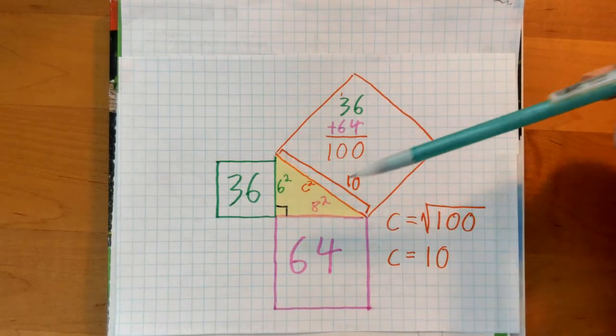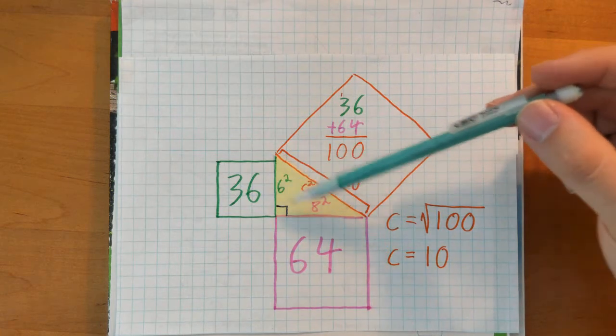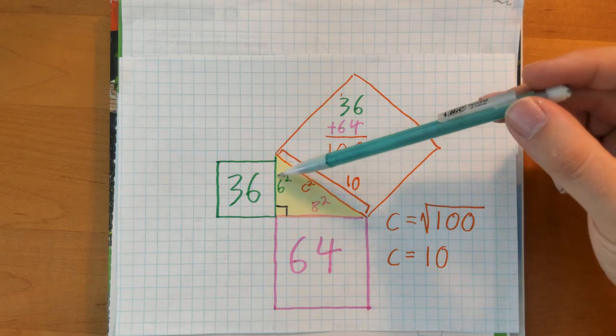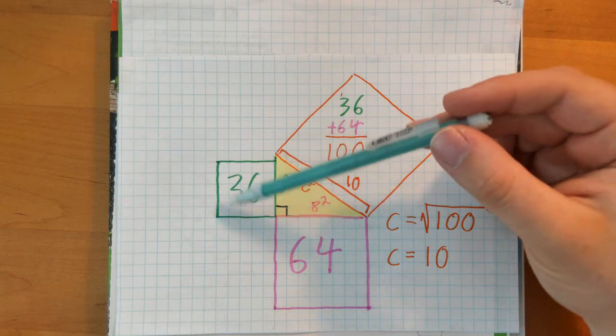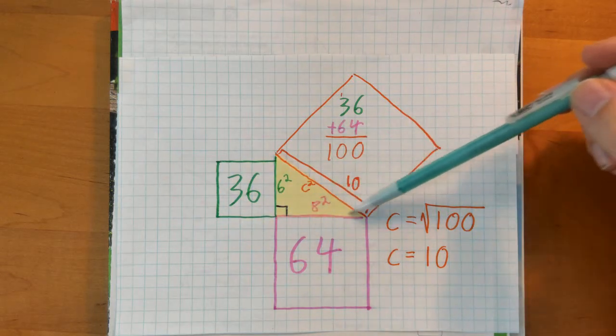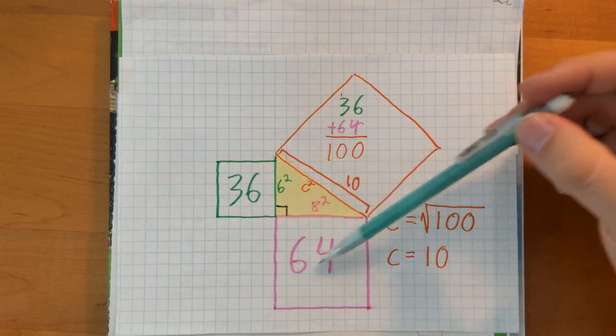So here's a right triangle, and here are the two legs. So what this is saying is if this is our side A here, this is 6 units long, so a squared would be 36. The other leg, B, which is 8 units long, we're saying b squared is 64.